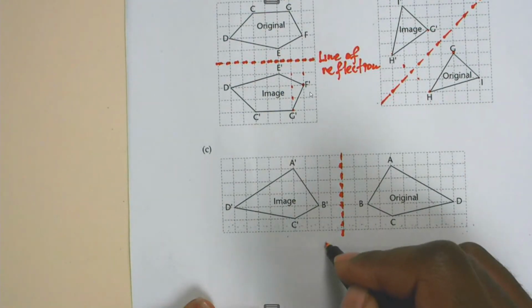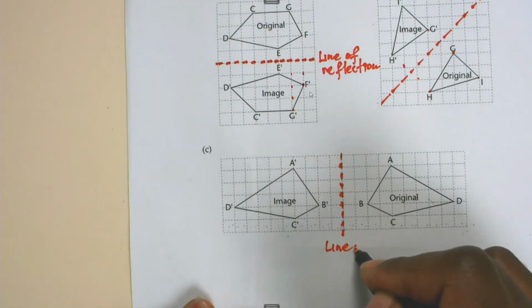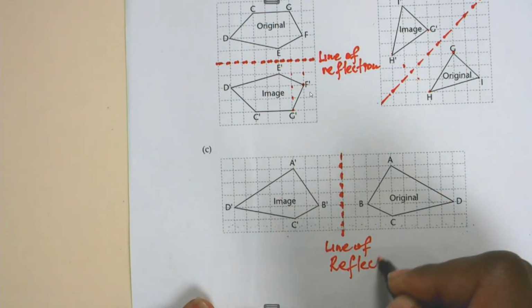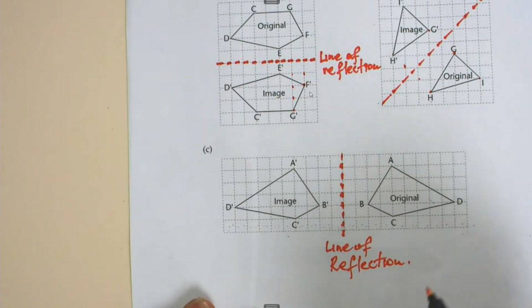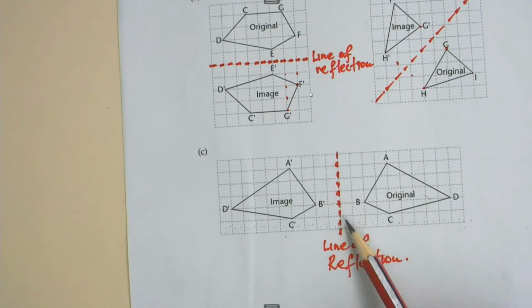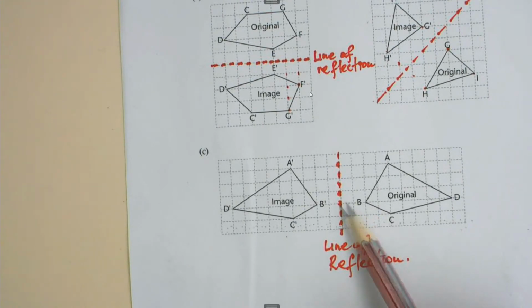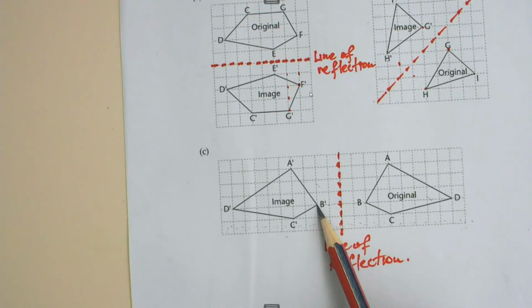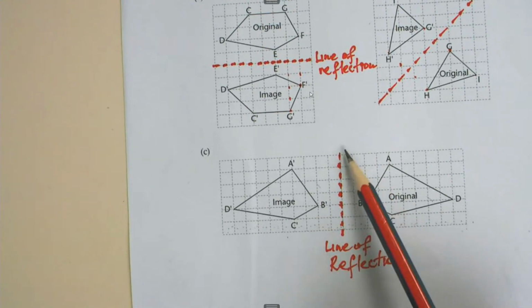So this will be our line of reflection. But again, we need to verify that what we have done is true. Let us check whether each point is the same distance apart. This is the line of reflection. How many units to point B? 1, 2 units. How many units to point B prime? 1, 2. Correct.